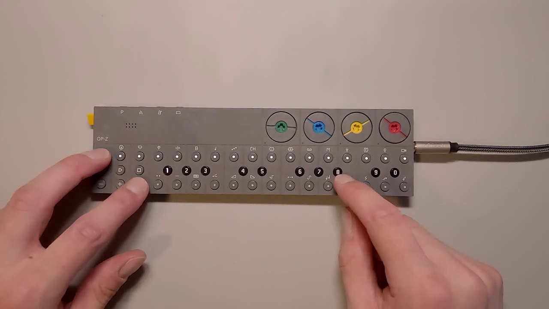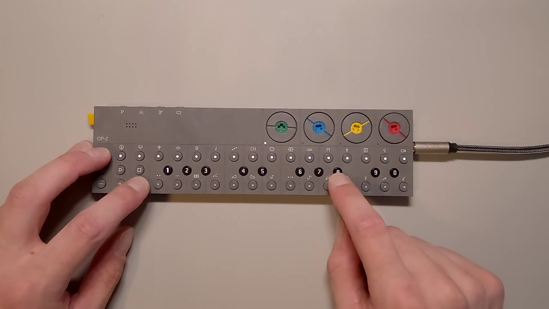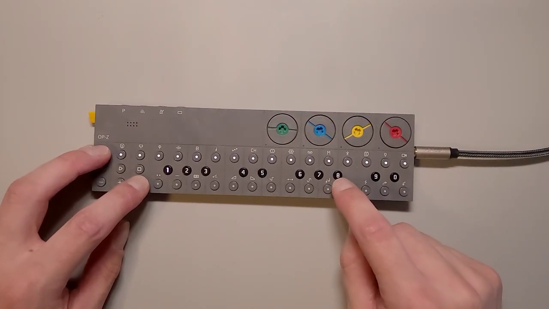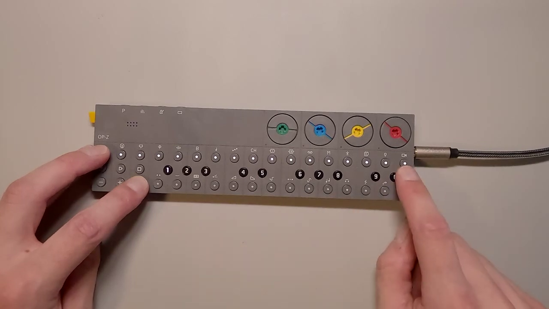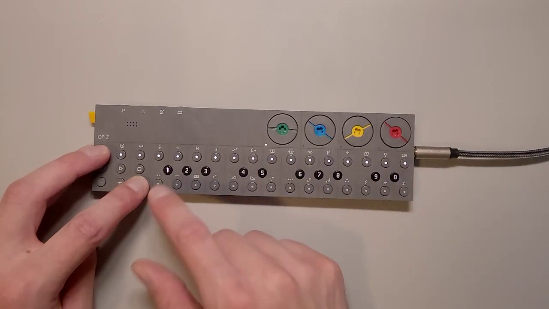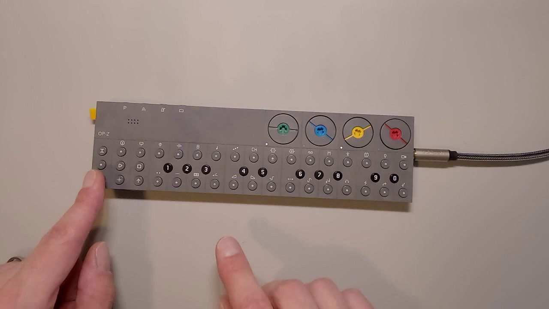Now you could do this by changing the step length to 8, but that makes you lose a lot of resolution, and I don't love that on drum tracks. So on the kick, snare, and hi-hat tracks, I've got step count 16 and step length 1, so that's the default. Let's start with the kick track.